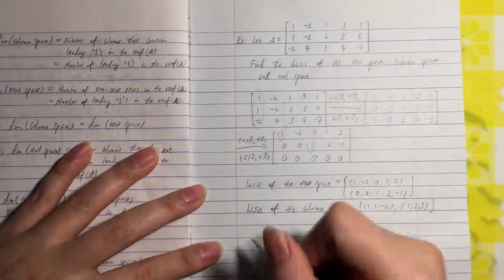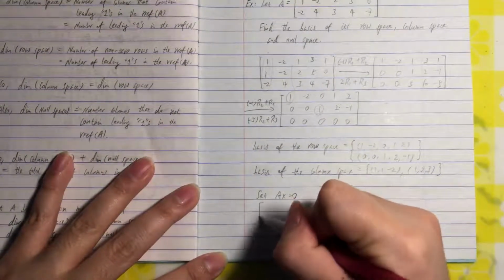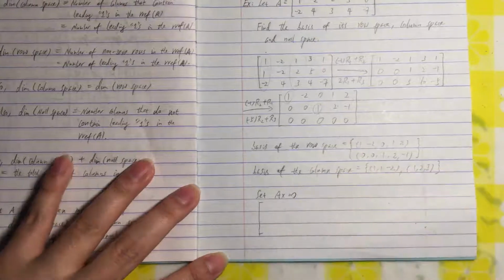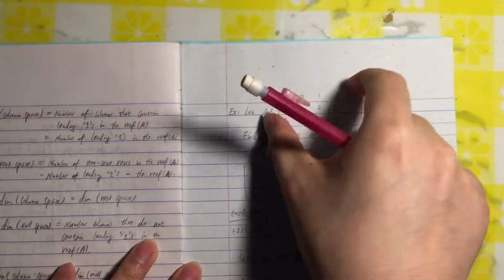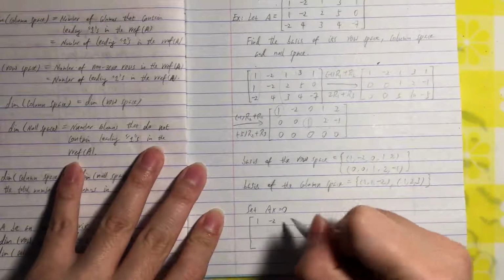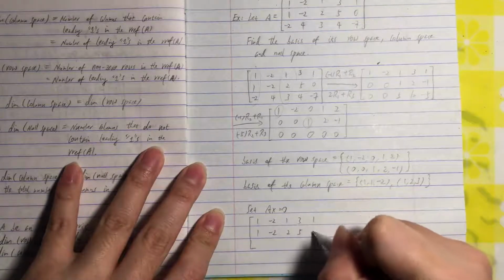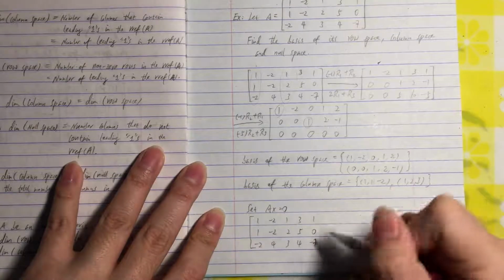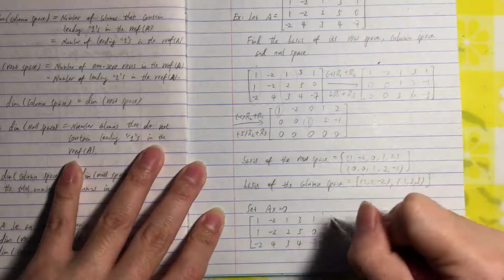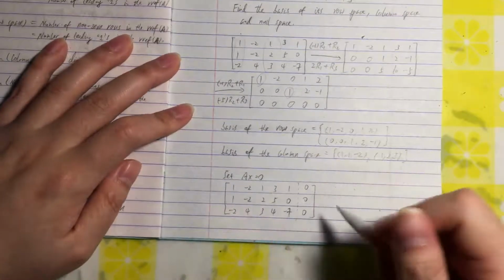For the dimension of the null space, we first of all set Ax equal to 0. Then, the augmented matrix of this equation. For the augmented matrix of this equation, I first of all copy matrix A here. Matrix A is 1, -2, 1, 3, 1, 1, -2, 2, 5, 0, -2, 4, 3, 4, -7, and then set each row equal to 0. Then use Gauss-Jordan elimination. Reduce this matrix to the reduced echelon form.